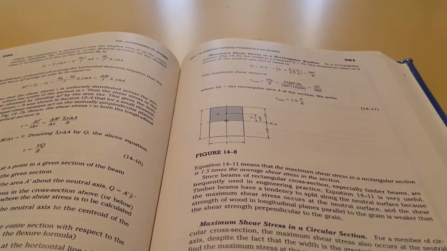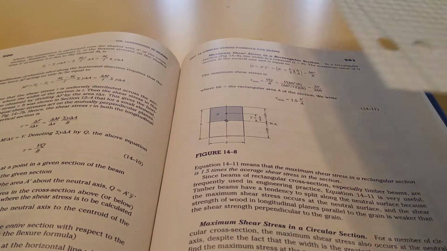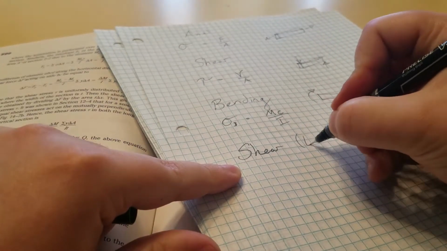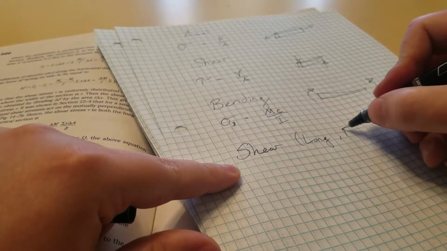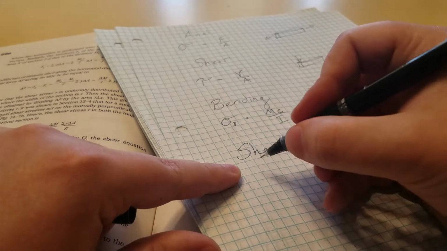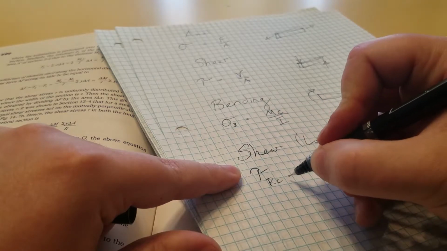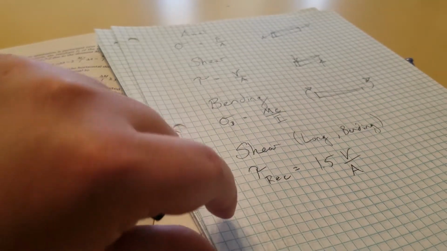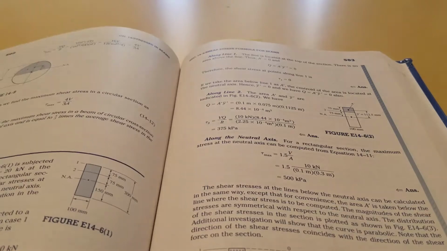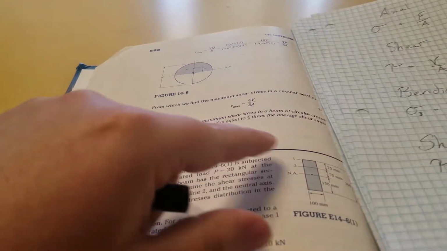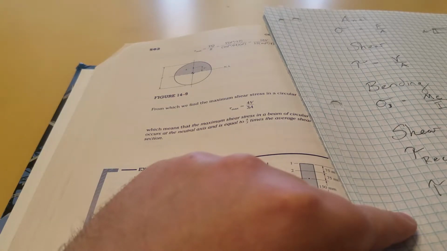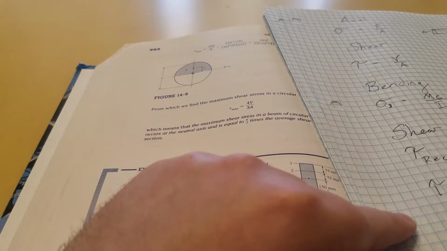It's going to be 1.5 V over A. So shear, longitudinal, because we're bending, for a rectangular cross section is 1.5 V over A. And then the next page it says for a circular cross section, three-fourths V over A.